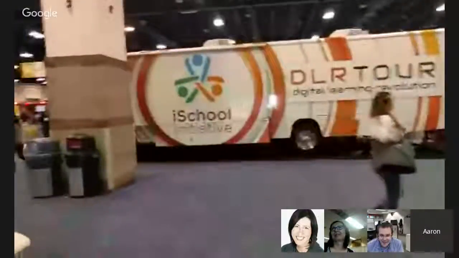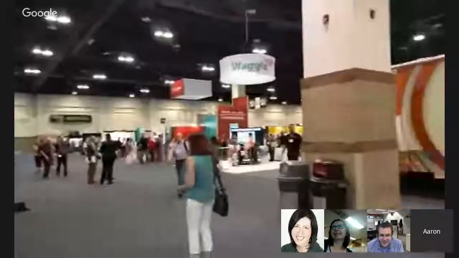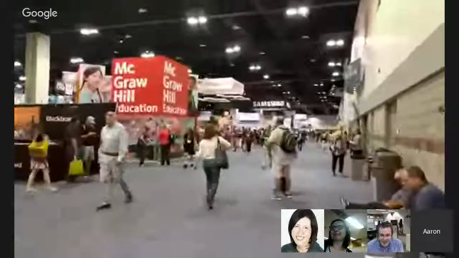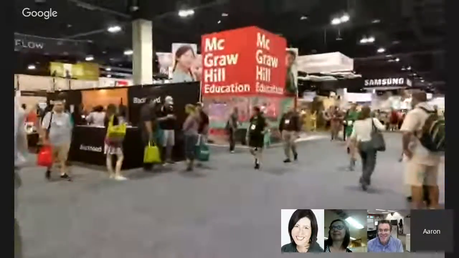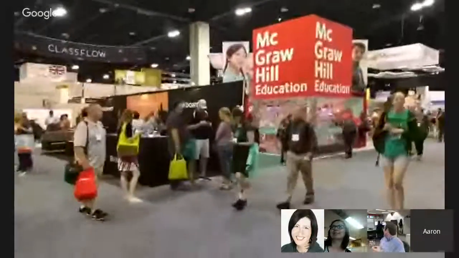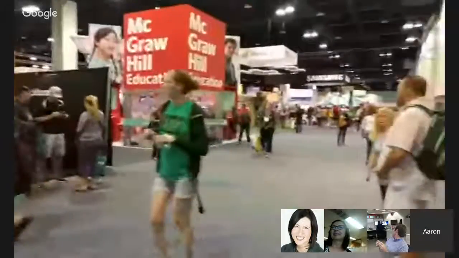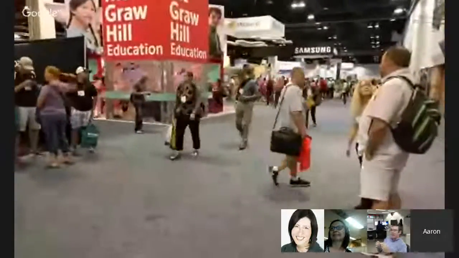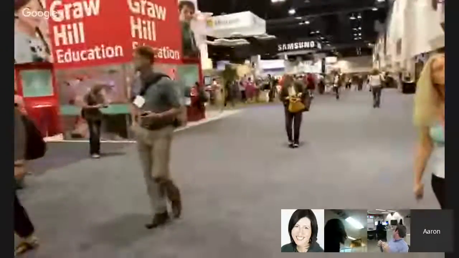All right, and this is where it starts on the one side and this goes through. Tons of different vendors here. I might even try to find our buddies from TextHelp. I know that they're in here somewhere. So I'll mute myself, and then you guys can take it away. Did you hear me? I'm going to flip to you. Okay.